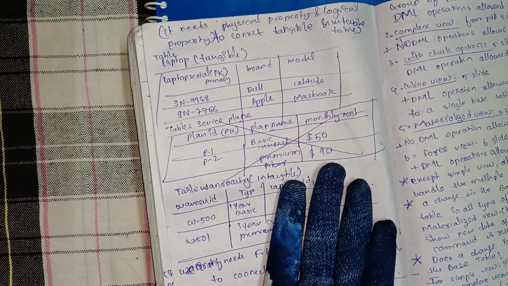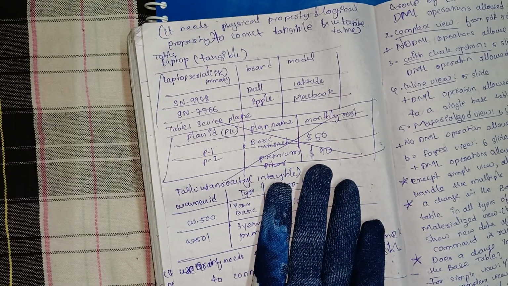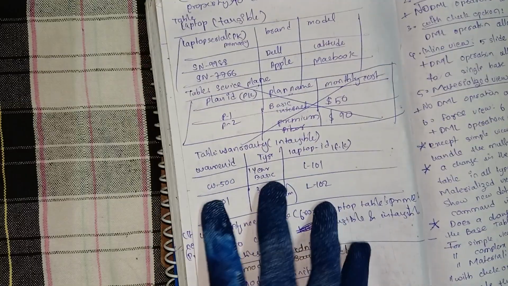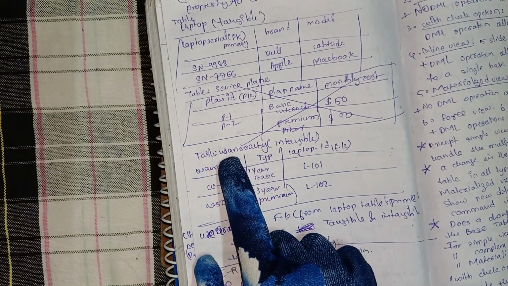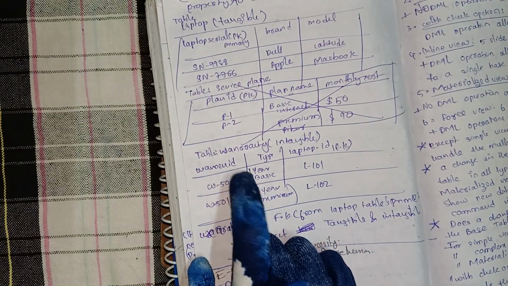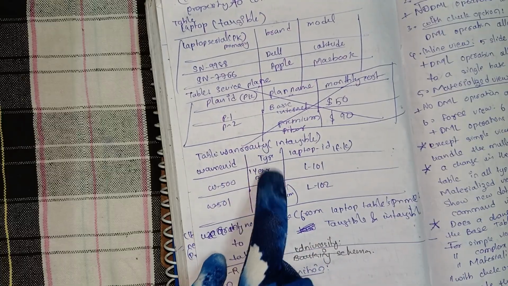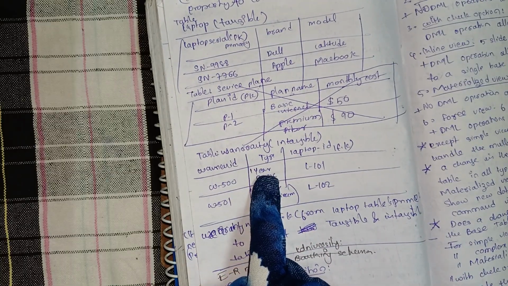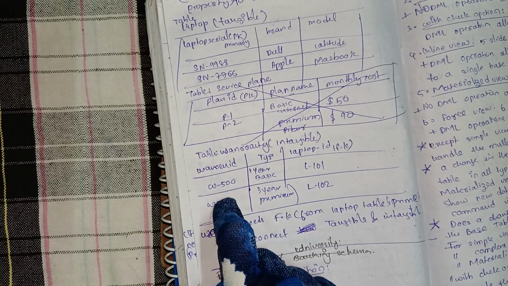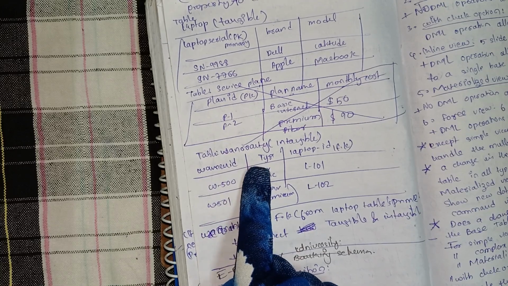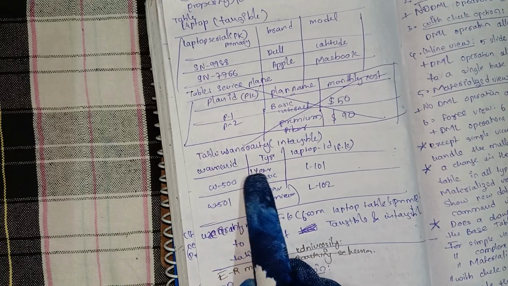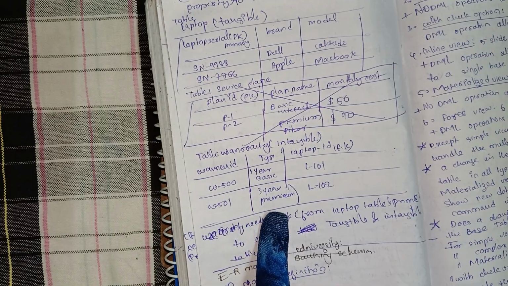And an intangible table is there, that is warranty. Only consider this table, only two columns: warranty ID and type. W500 and W501, 1 year basic and 3 year premium.